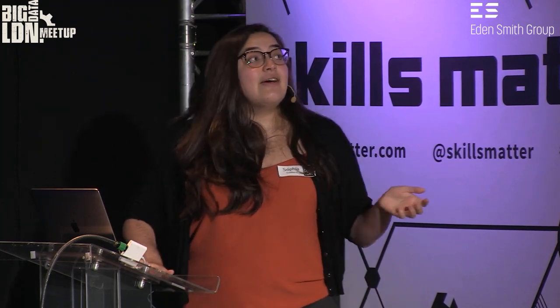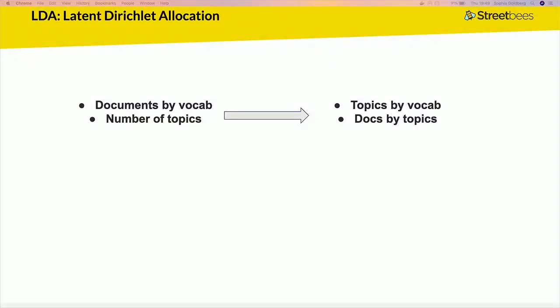There are some standard algorithms to do topic modeling, and LDA is one of them, latent Dirichlet allocation. The idea behind this is that there are two key inputs, I'd say.